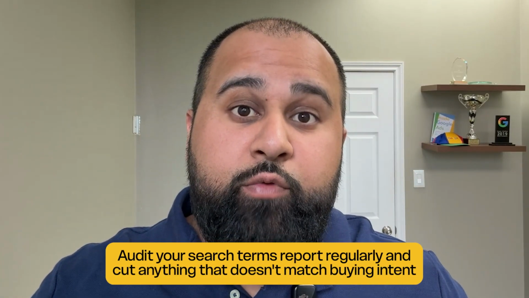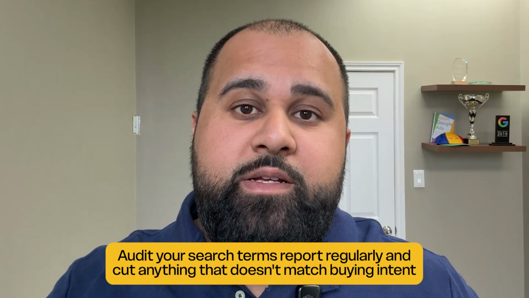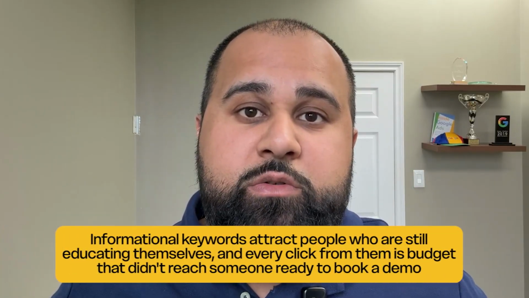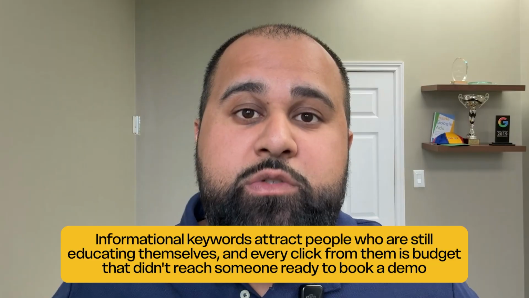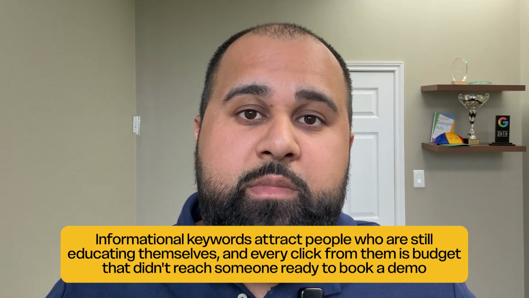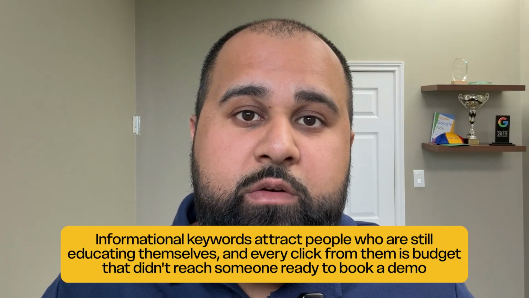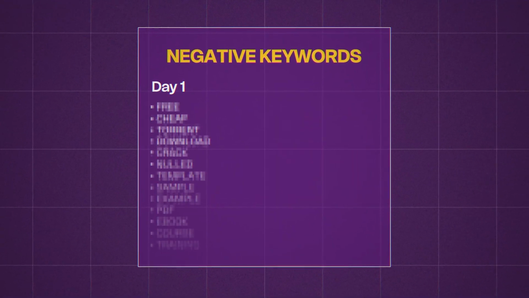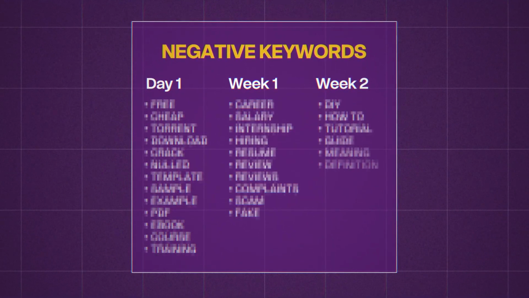So what you want to do is audit your search terms report regularly and cut out anything that doesn't match buying intent. Informational keywords attract people who are still educating themselves, and every click from them is a budget that didn't reach someone ready to book a demo. So build a negative keyword list from day 1 and add to it every week as you review which searches are actually triggering your ads, because each addition makes the remaining budget more precise.